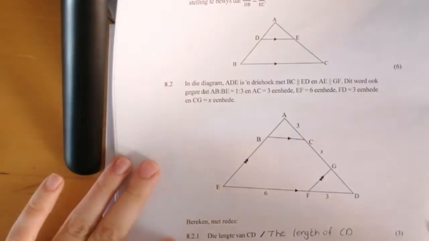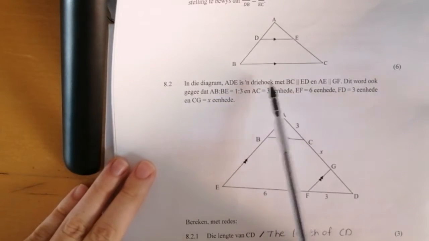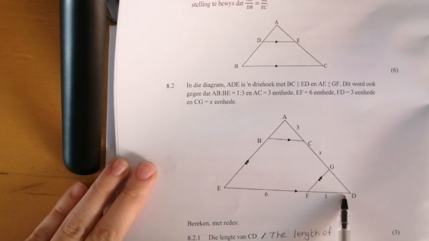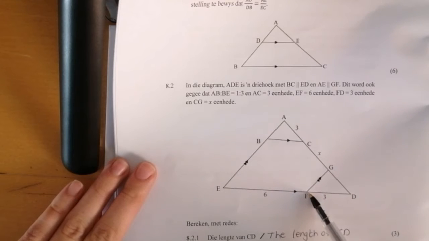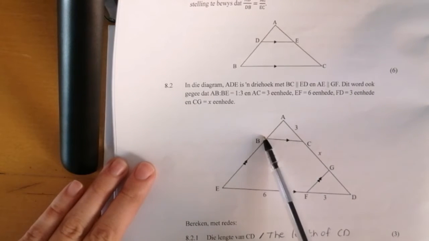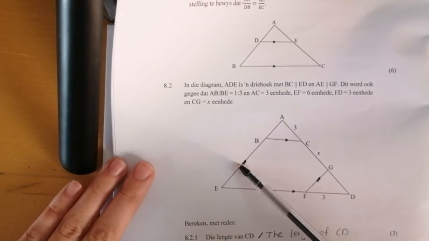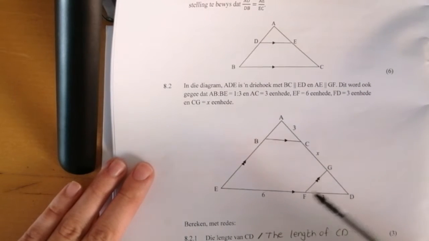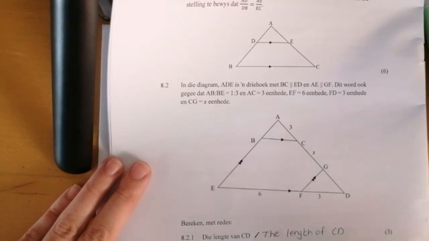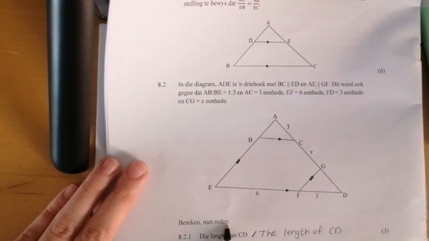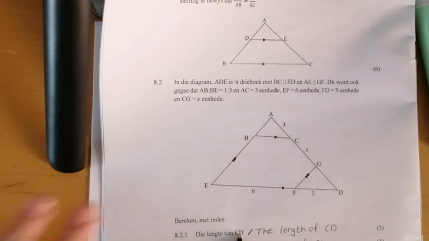Hi guys, let's have a look at one of the questions that were in your exam, and that is question 8.2. Question 8.2 says, in the diagram, ADE is a triangle with BC parallel to ED, and AE parallel to GF. It is also given that AB to BE is in the ratio of 1 to 3. AC is equal to 3 units, EF is 6 units, FD is 3 units, and CG is equal to X units. So now they want you to calculate, with reasons, the length of CD.